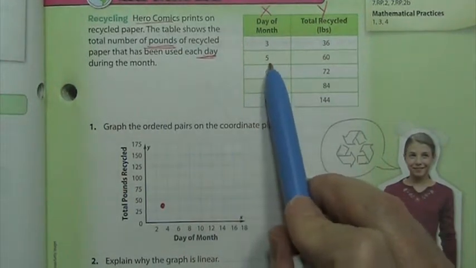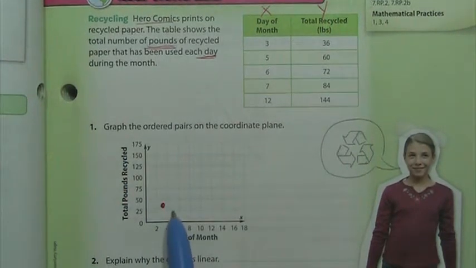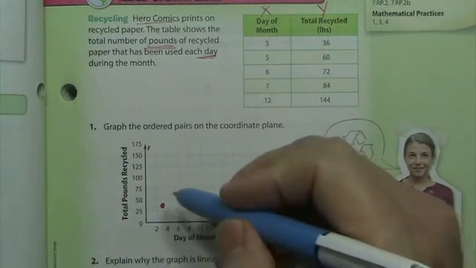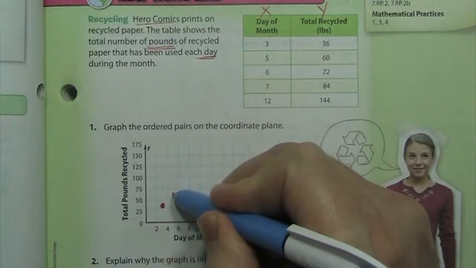All right, let's do 5, 60. 5 and then go up 60. Where 60, that's between 50 and 75. It's right in the middle, actually. So right in the center there.